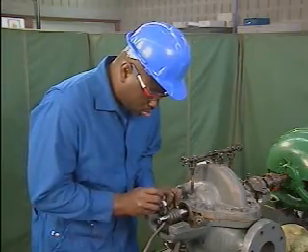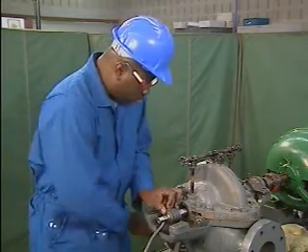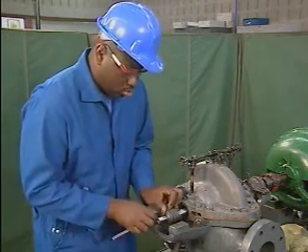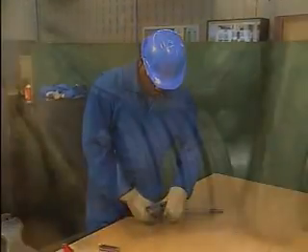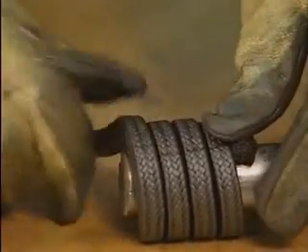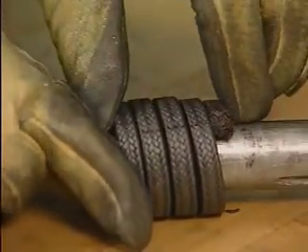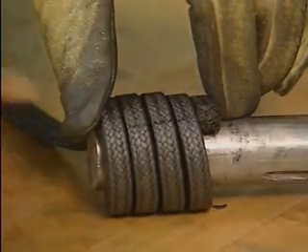To avoid damaging the pump shaft, the mechanic doesn't cut the packing while it's wrapped around the shaft. He removes the packing and wraps it around a mandrel. A mandrel can be an old shaft or other piece of material that is approximately the same size as the shaft on the pump.